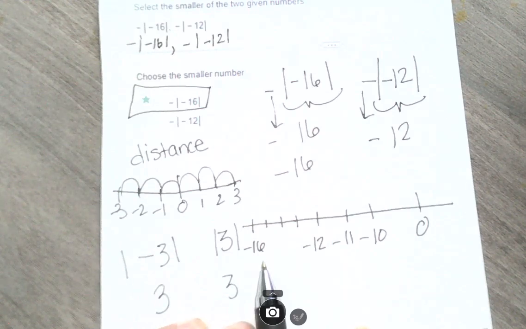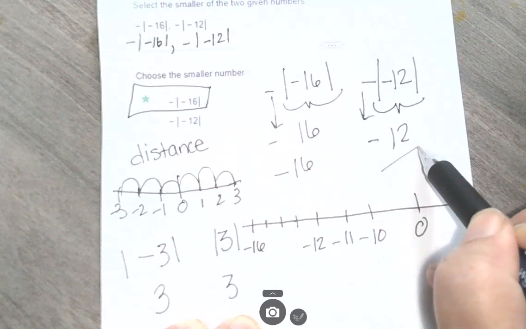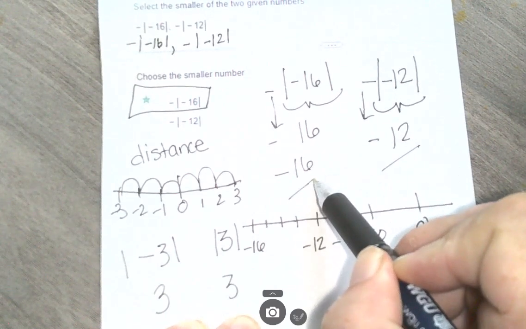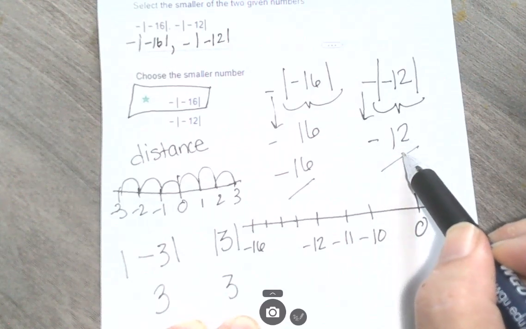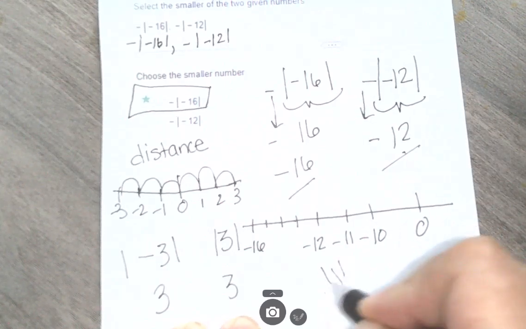Another way I like to think about it is, would I rather owe somebody $12 or $16? Which is better? Well, $12 is better. So this is actually the larger number. Hopefully that wasn't too confusing. So I hope this helps you with this problem.